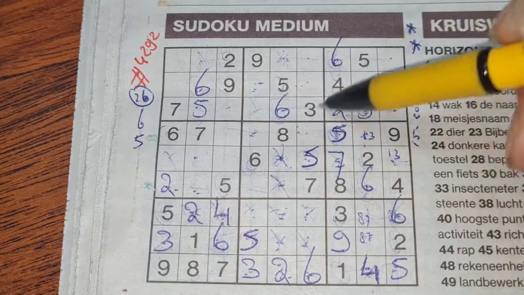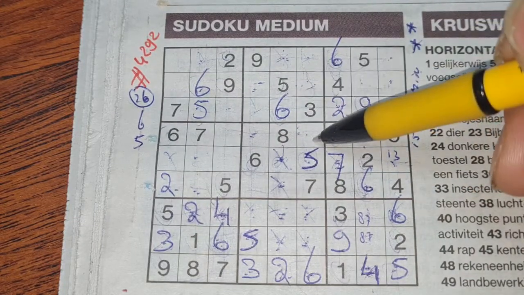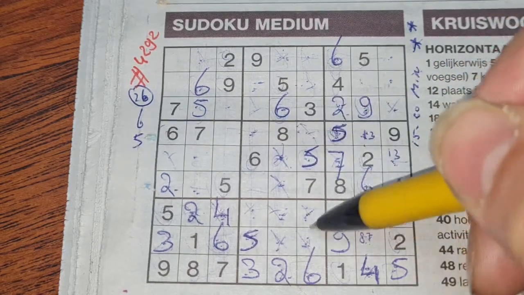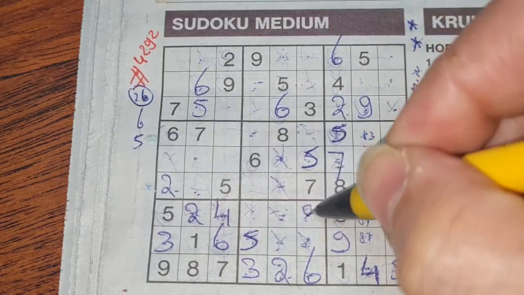Well, we have a 9 in this big square, so no 9 in these two boxes. Here can also not be a 9. We have a 9 there. So the 9 could be here or there in this column. We have a 9 here, so no 9 there. 9 should be there.